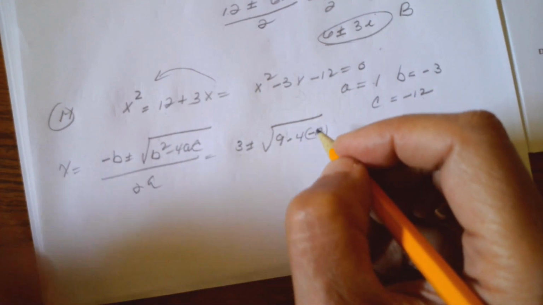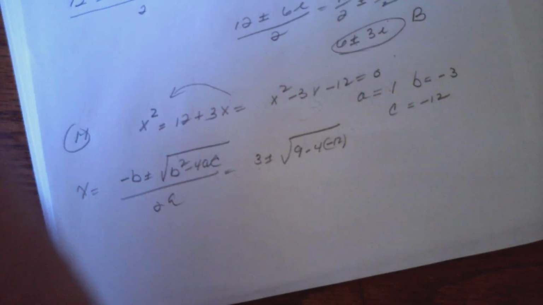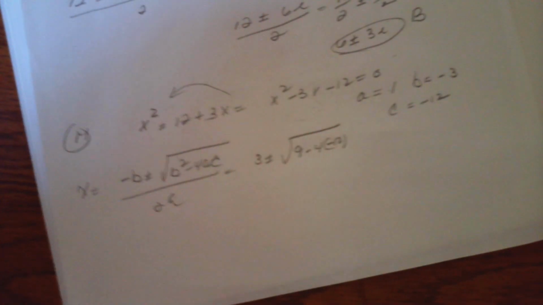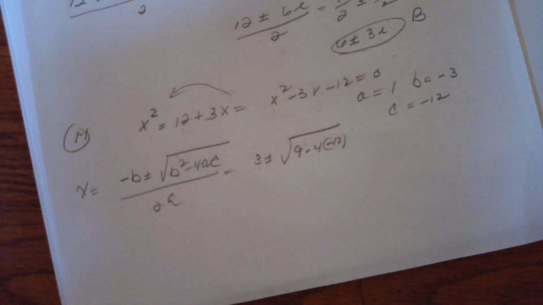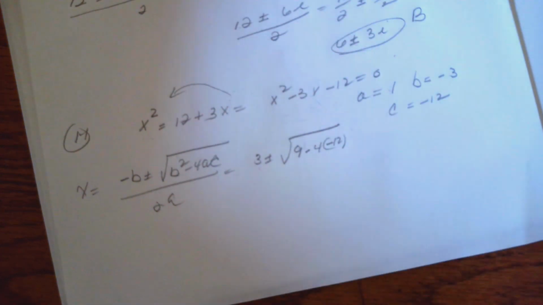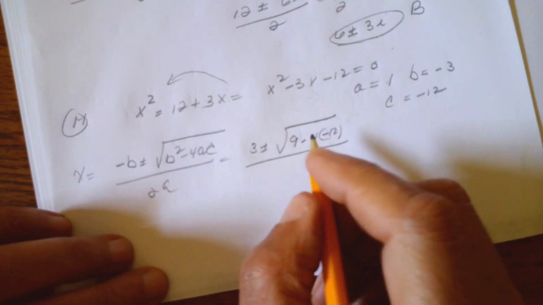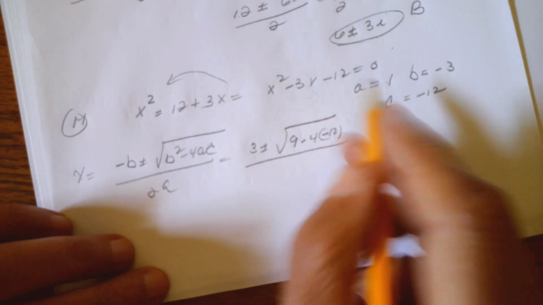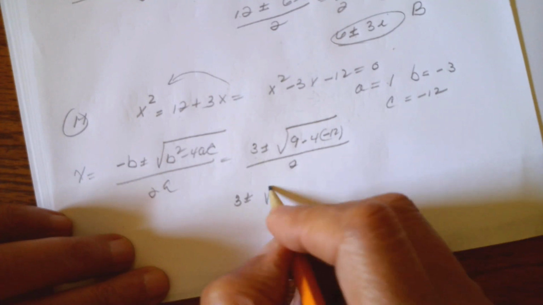Give me a second. And all of this divided by 2a. A is what? A is 1. Twice 1 is 2.